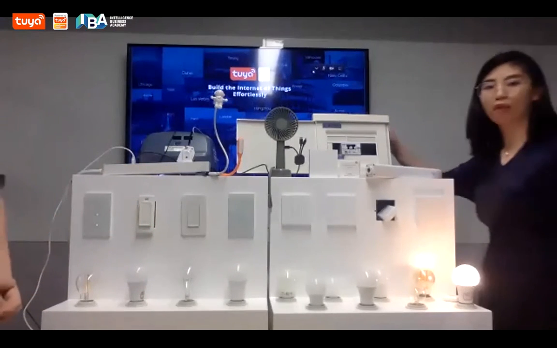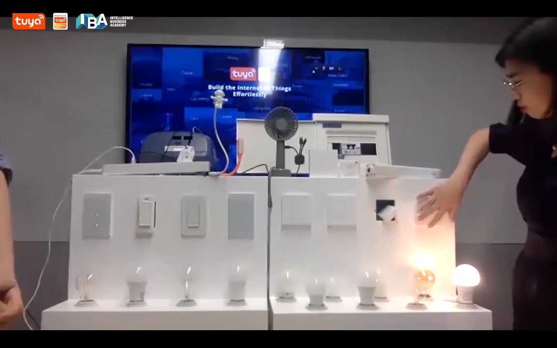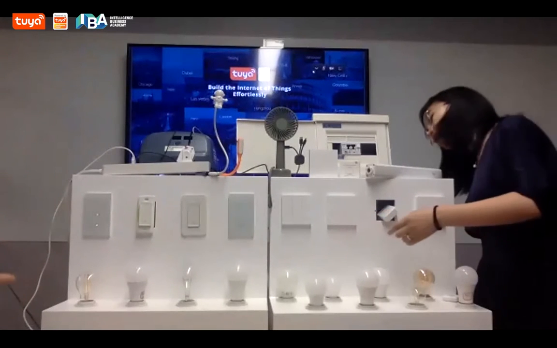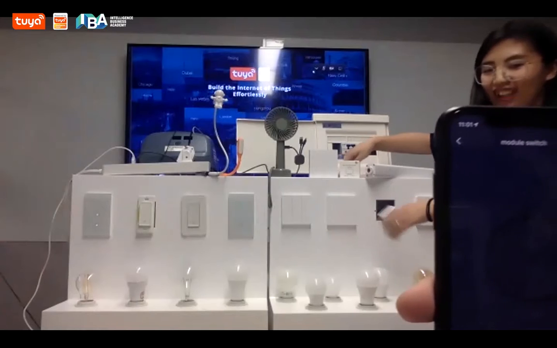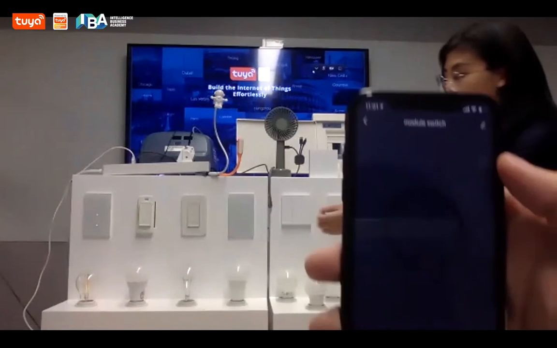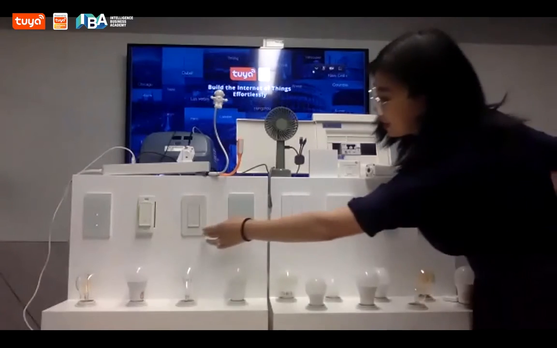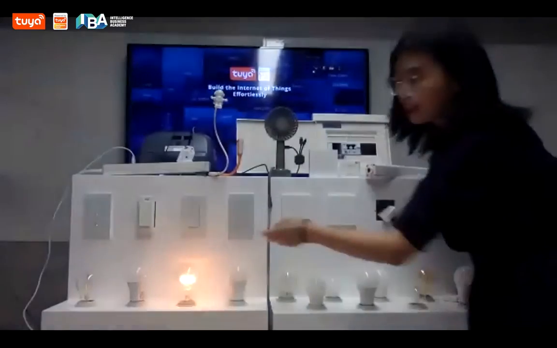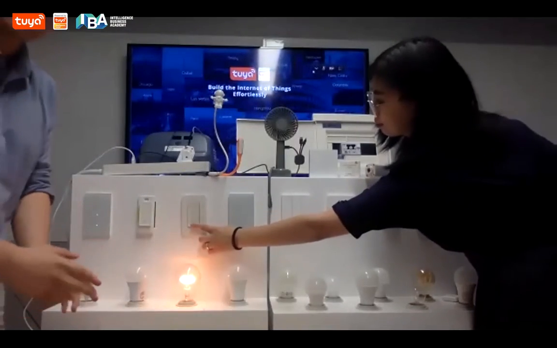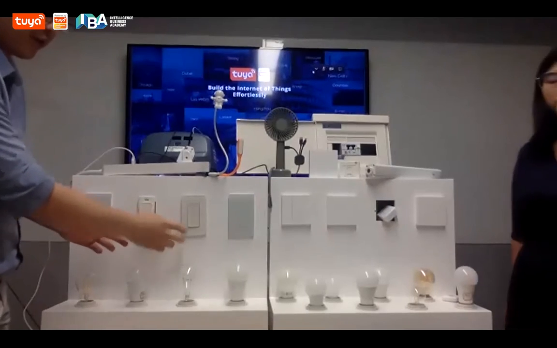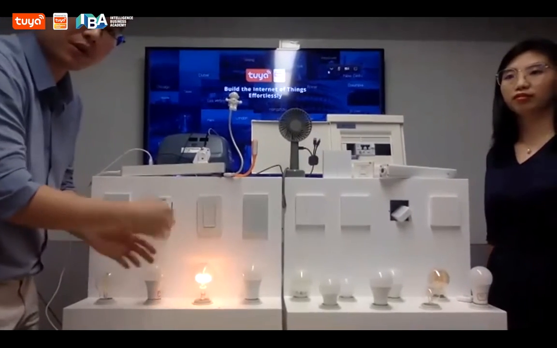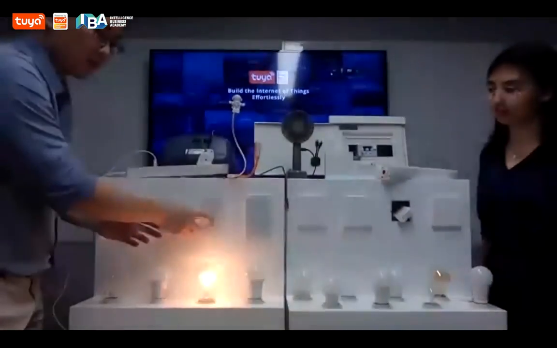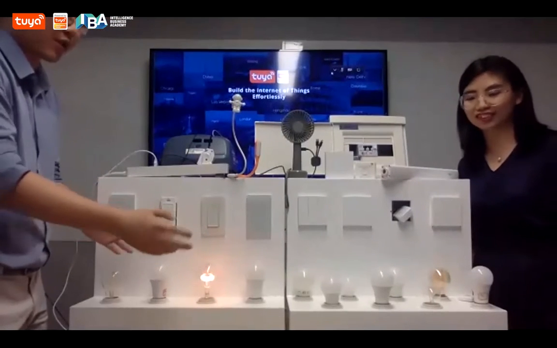So this is our first product, and the second one we'd like to share with you is the smart switch without neutral wire. This is the smart switch, and this one is the dimmer switch. Now you can dim up or dim down the light. As long as the lighting is dimmable, you don't need to replace the lighting fixture. You just need to use the dimmer to achieve these functions.